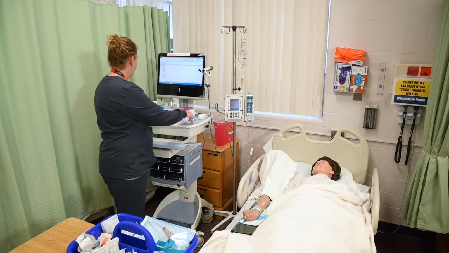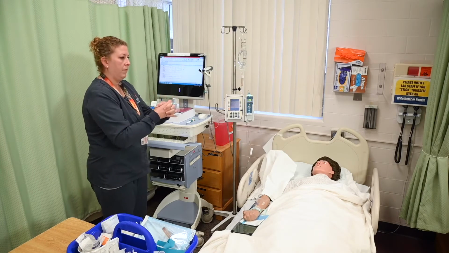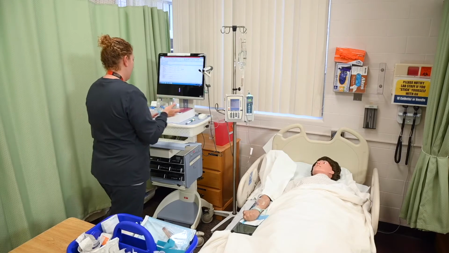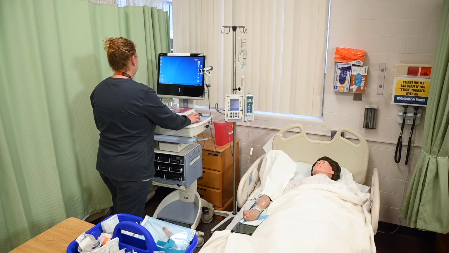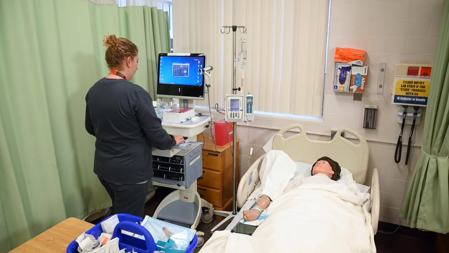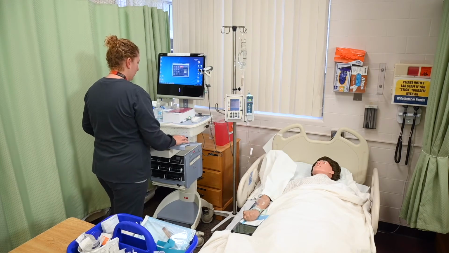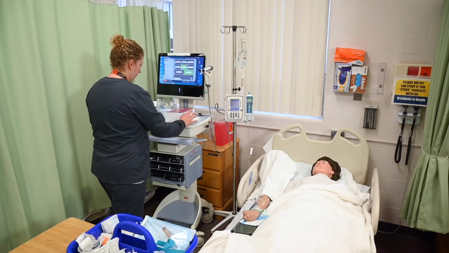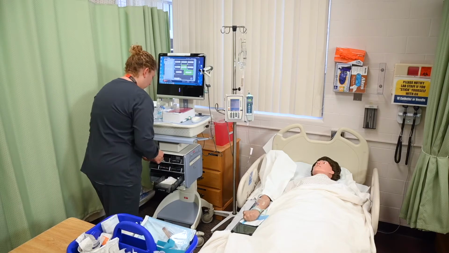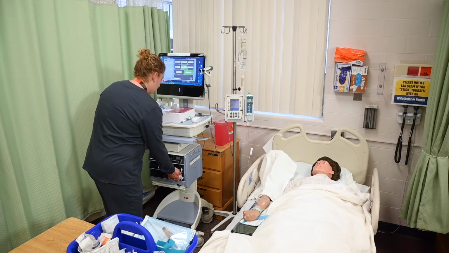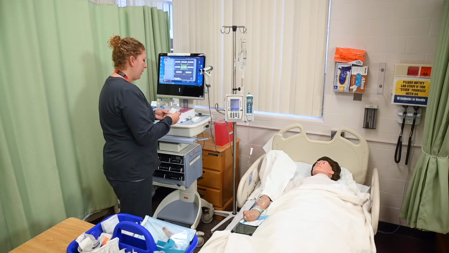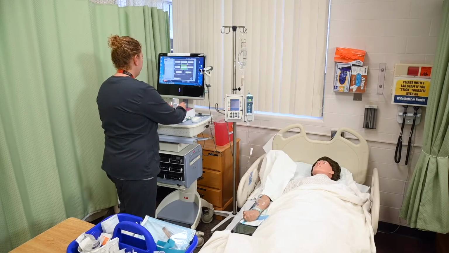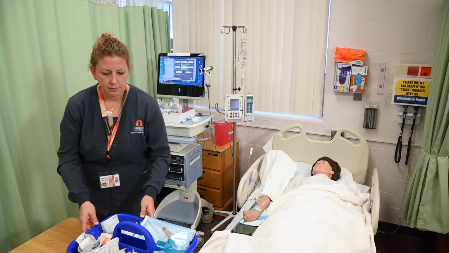Perform hand hygiene. Pull the medications and saline flushes and check expiration dates. I've pulled my medication and checked expiration date. Gather the necessary equipment and supplies.